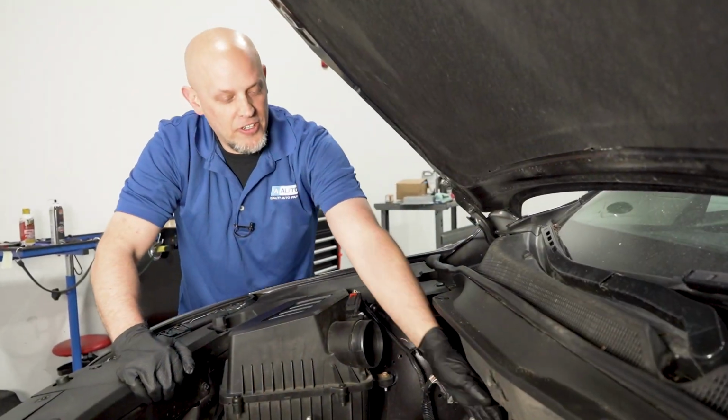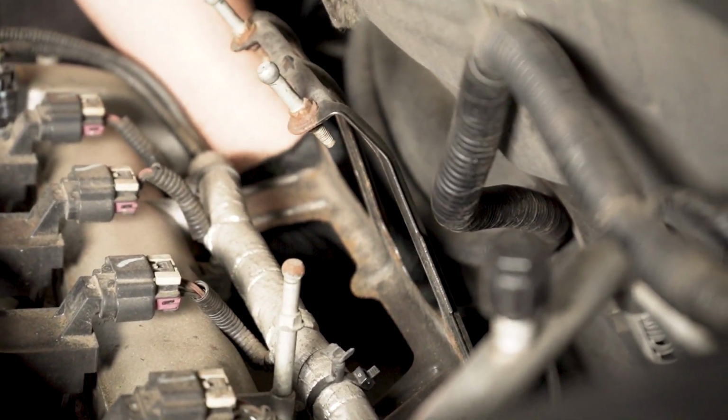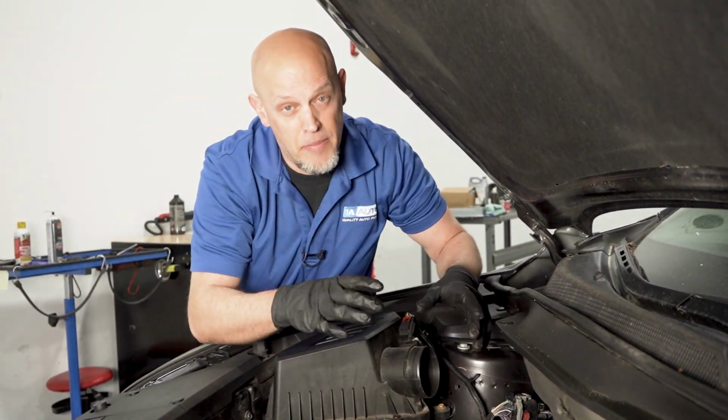And the last code that we're going to talk about is the P0420, which has to do with the catalytic converter. The catalytic converter is located back here below the exhaust manifold. It is separate on this vehicle. Some of the vehicles have it combined as the manifold itself.